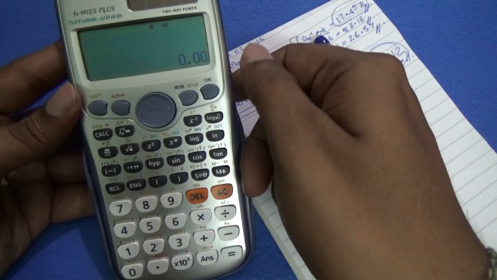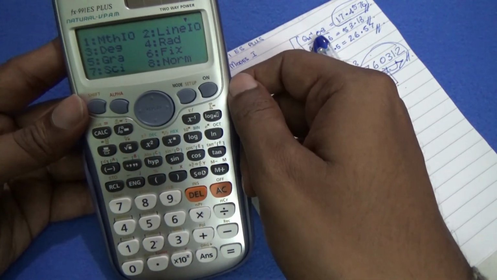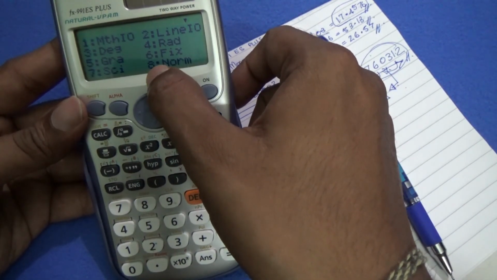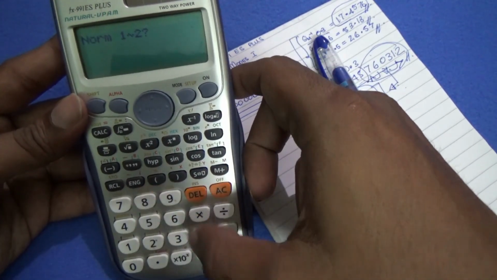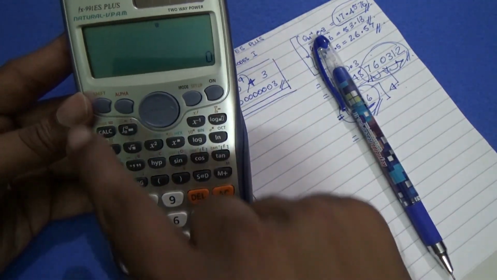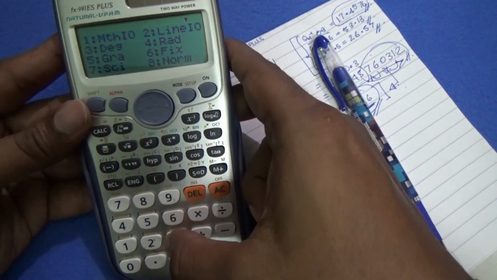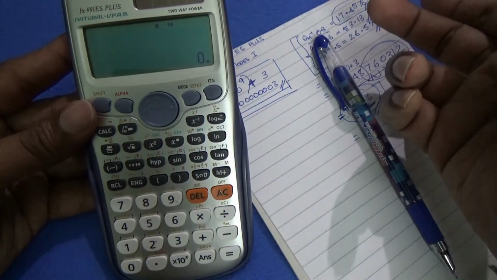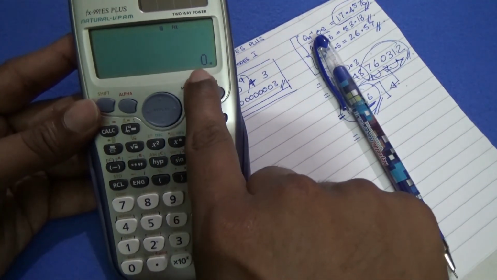Now say you want to come out of fix. You again go to shift and setup. Now you see there is something known as normal, that is 8. So I click on 8 and I press 1. So see, now your calculator is returned back to normal. See, if you press setup again and you press fix, by pressing 0 you will not return to it. You will still get it as 0.0. I mean 0 point.